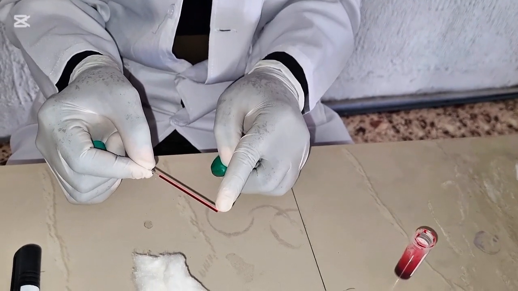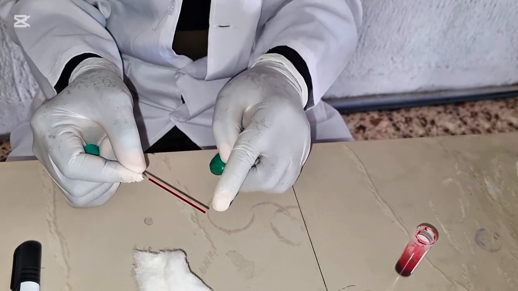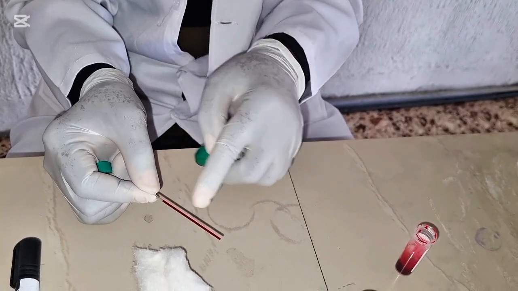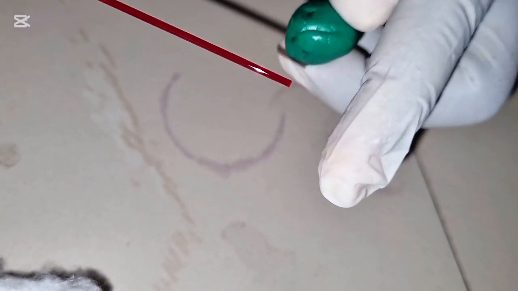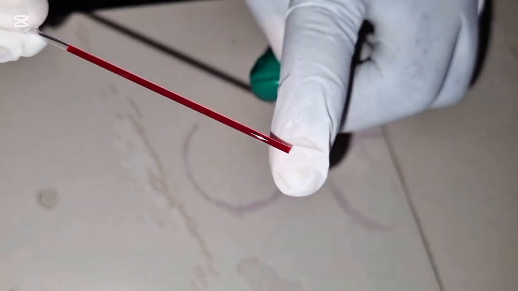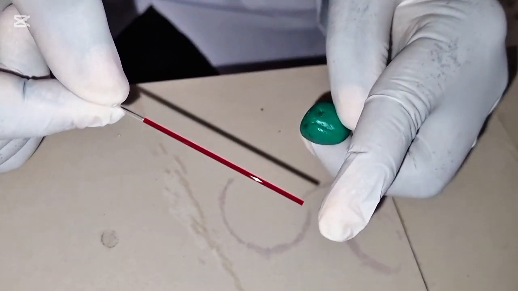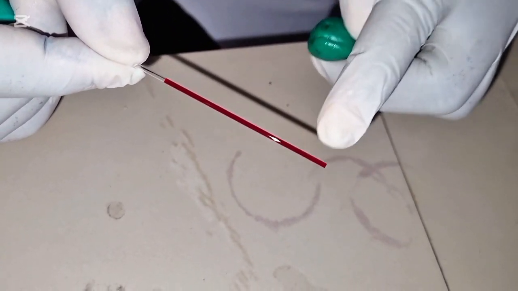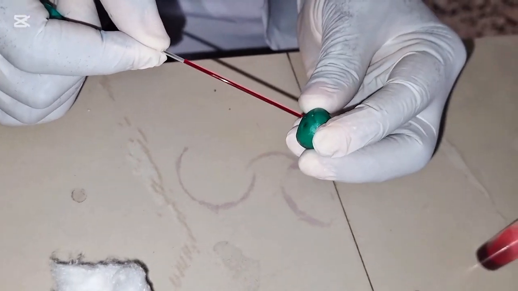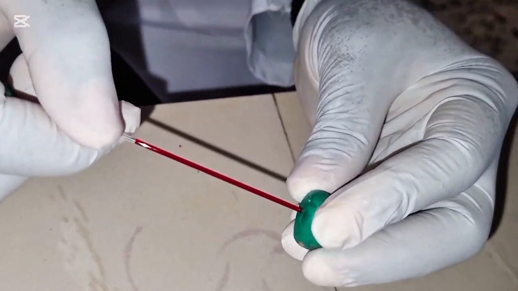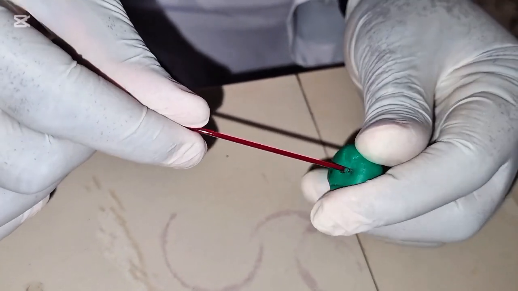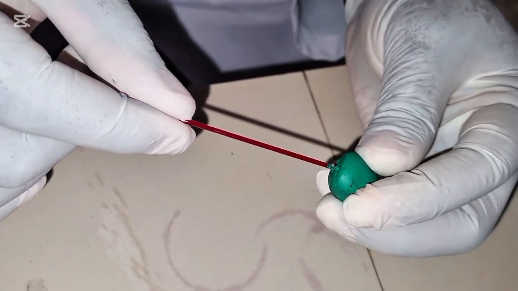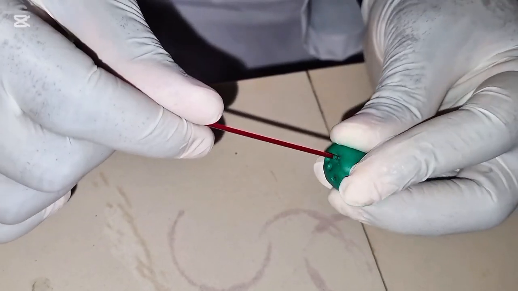Do not move the blood. Do not move your hand like this for the blood to shift to this side. Ensure that the blood is at the edge of this capillary tube. Do not shift your hand away from the mouth of the capillary tube. Ensure that the blood starts from the beginning of the capillary tube, and then you gently go into your plasticine to seal. The plasticine acts as a sealant. So you see it's sealing this side.